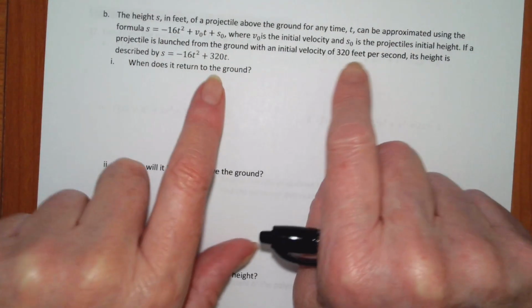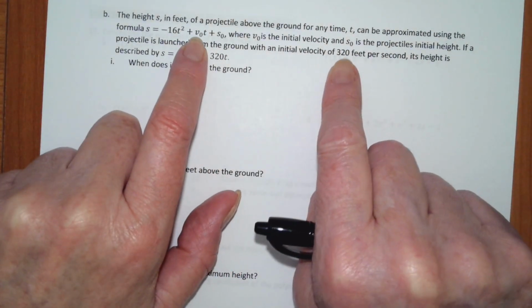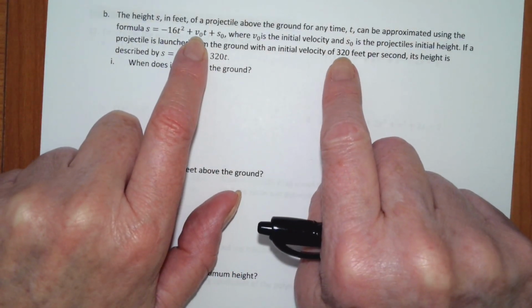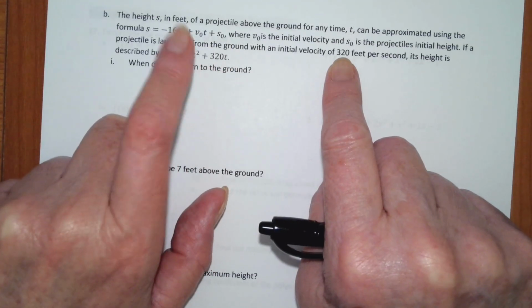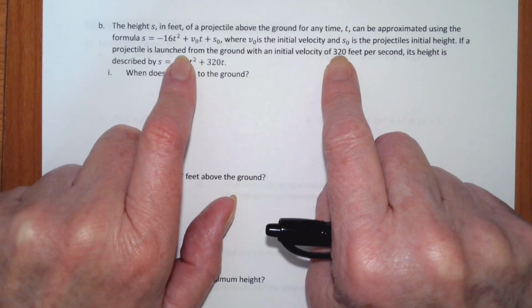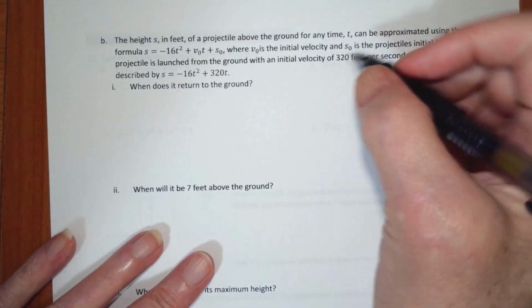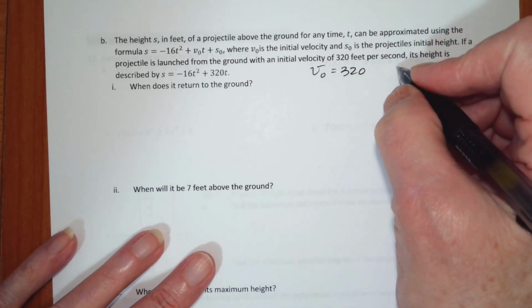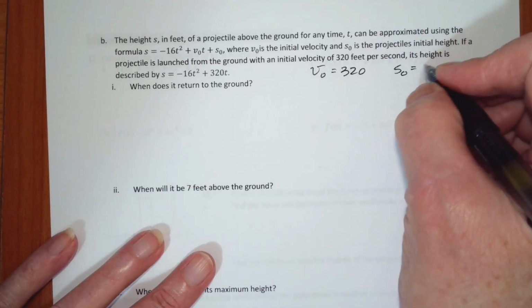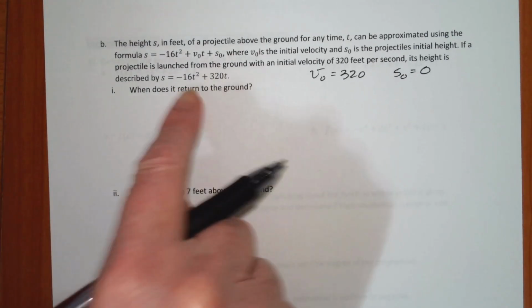The reason it's like this is because v sub 0 is the initial velocity and s sub 0 is the initial height. But this is launched from the ground. So v sub 0 equals 320 and s sub 0 equals 0, and that's how you get this equation.